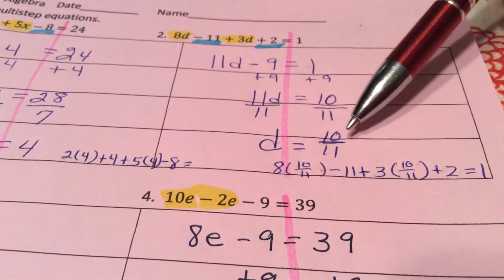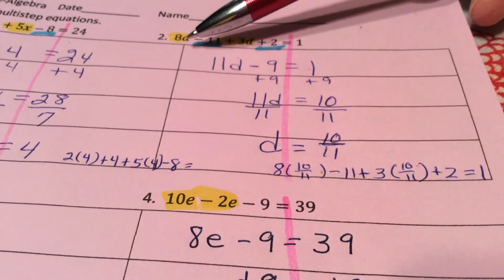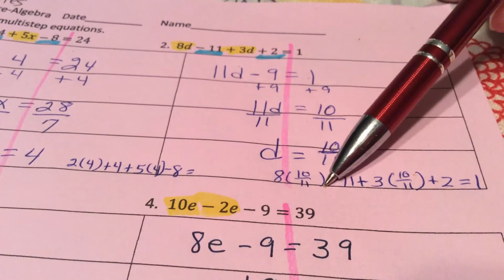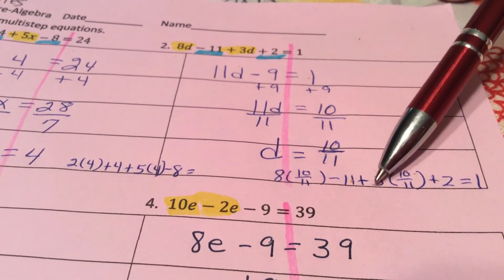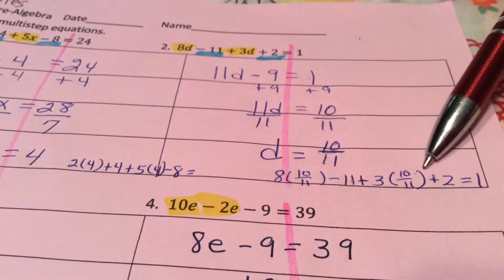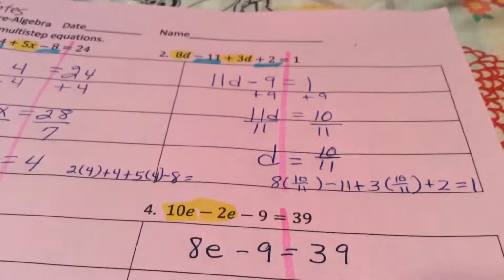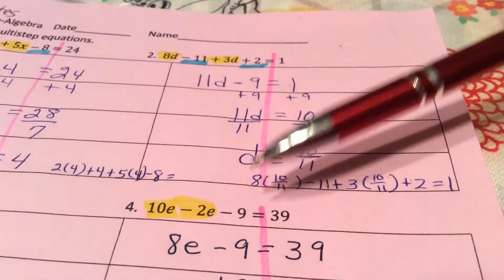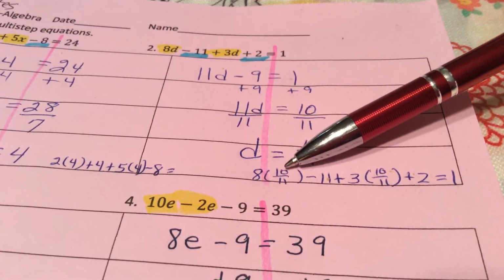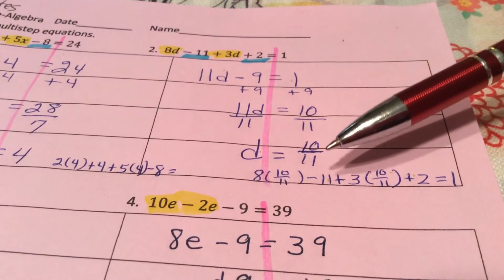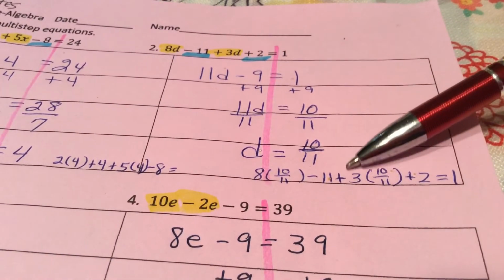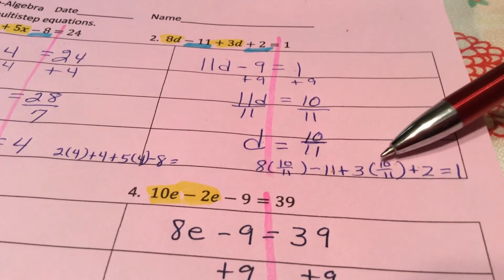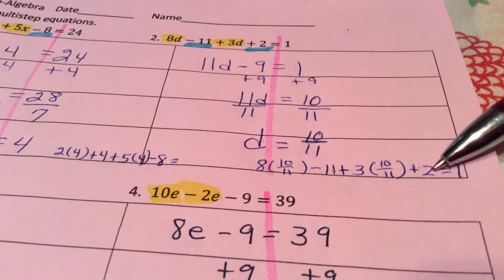That's okay. Fractions exist. Now, to check, we're going to take 8 times our d. So we take 8 times 10 elevenths minus 11 plus 3 times our d, which is 10 elevenths, plus 2. Put that into your calculator as 8 times the fraction 10 over 11, minus 11 plus 3 times the fraction 10 over 11, plus 2.